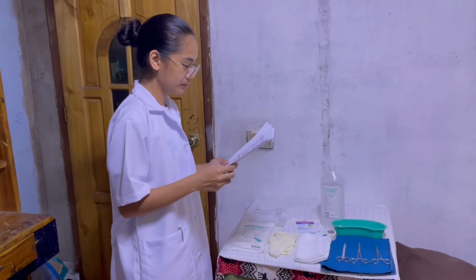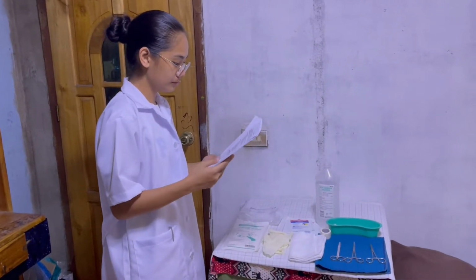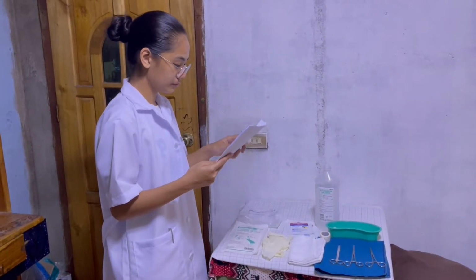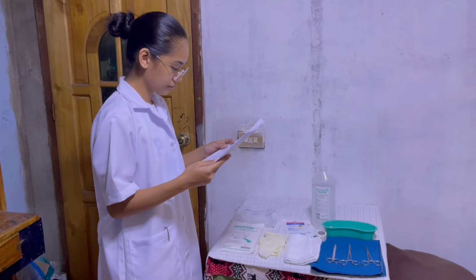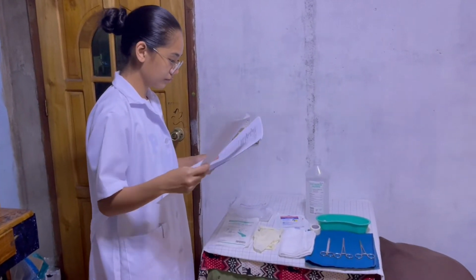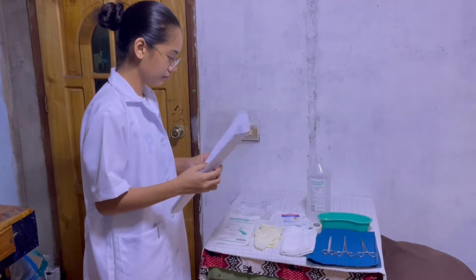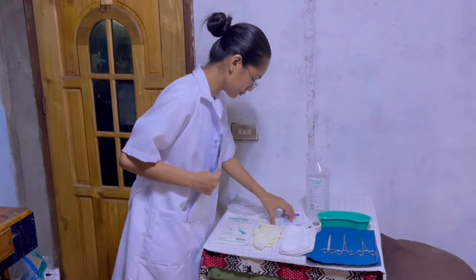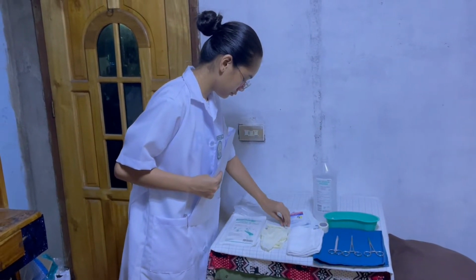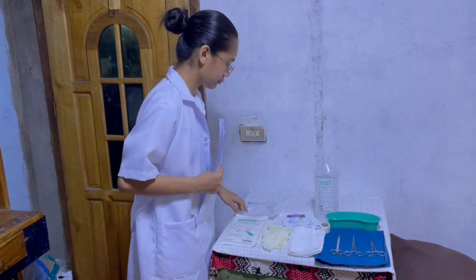For the assessment, we check the orders of the doctor for the dressing change by reading the chart for information that reflects the development of possible complications. We will check the current dressing on the client before changing it to a new dressing. Also, check the availability of supplies to determine what is not available and have it requested. Gather the materials and organize them for efficient time management.